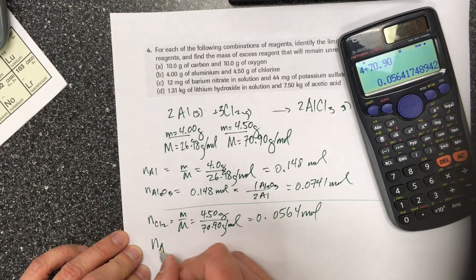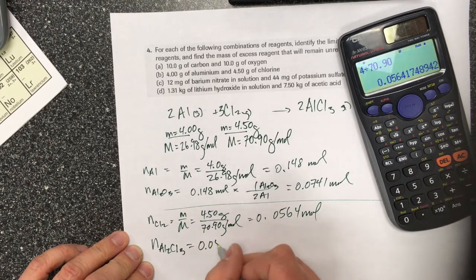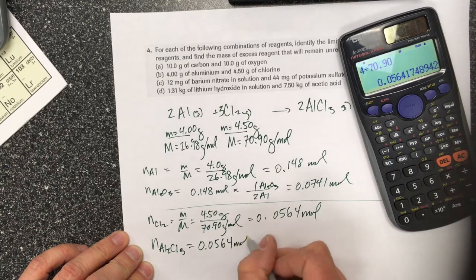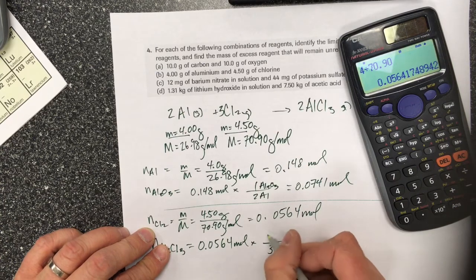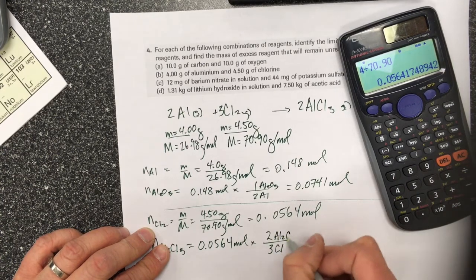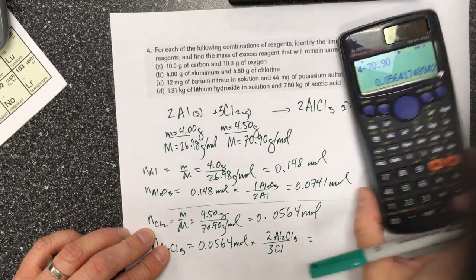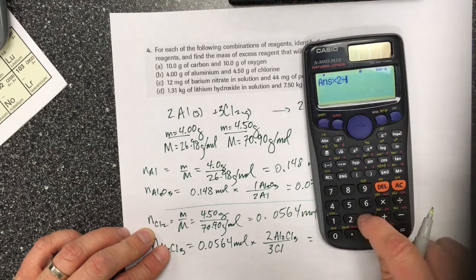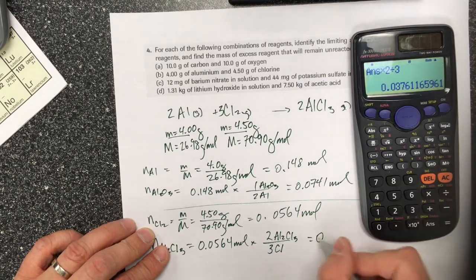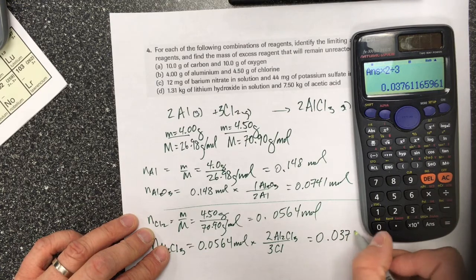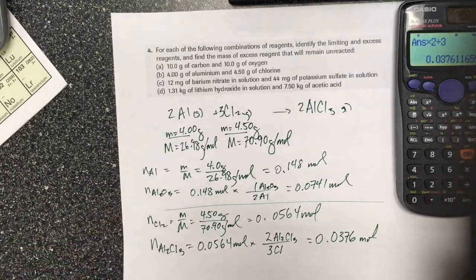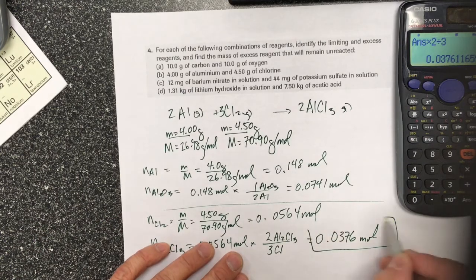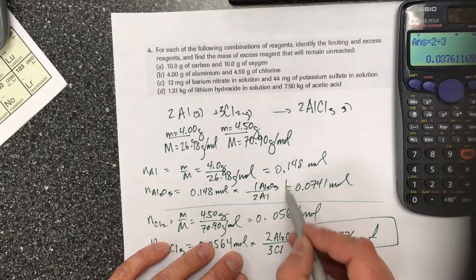The number of moles of aluminum chloride, we'll use that number, and we're going to multiply. For every 3 chlorines, I get 2 aluminum chlorides. So this number times 2 divided by 3, and I come out with 0.0376 mole. Well, you can see here that this is a smaller amount of aluminum chloride than this.